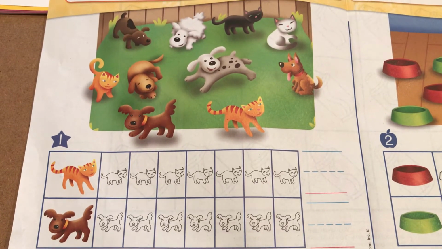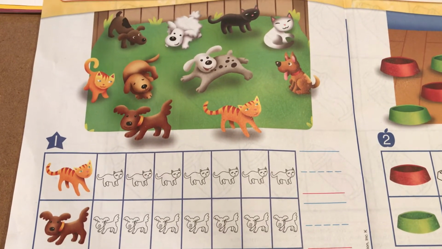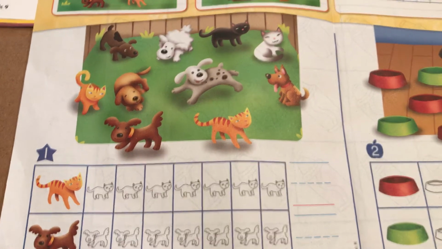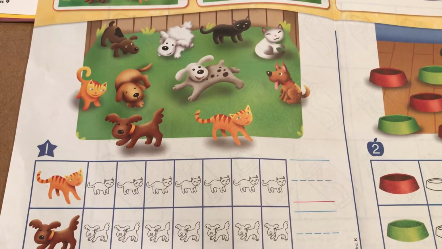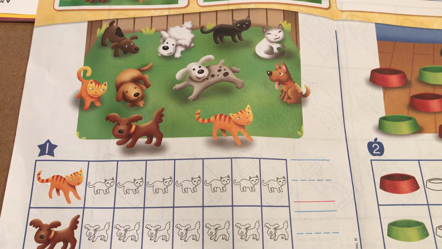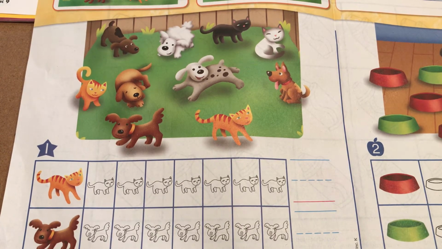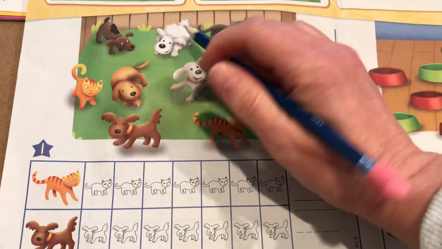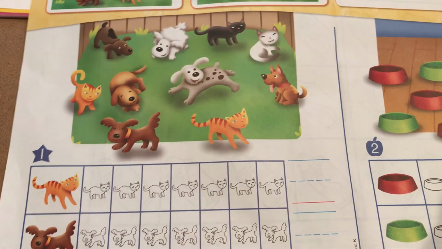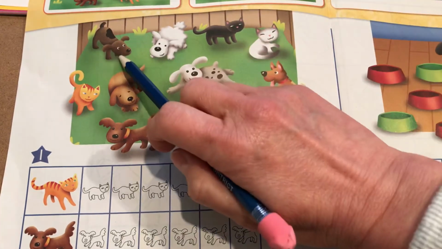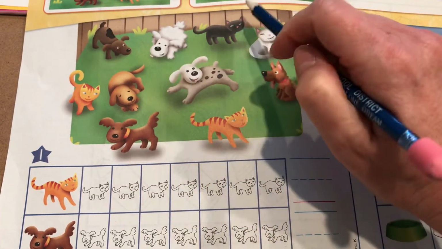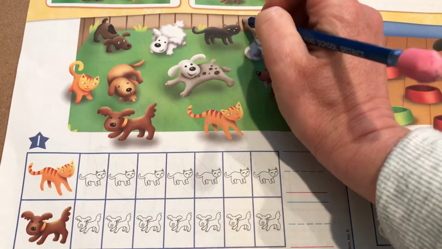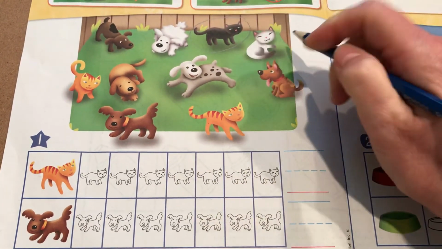We have our cats and dogs running around in the yard. So we're going to plan, first of all, how can I find how many of each animal there are? Just like in the picture above, I circled the cats. That helps me separate them so I know how to count. I see this is a dog and a dog. Here's a cat. So we're going to circle this cat. And there's another cat.